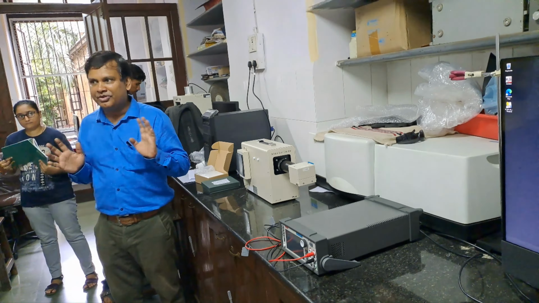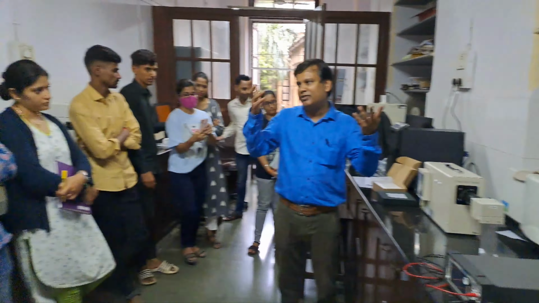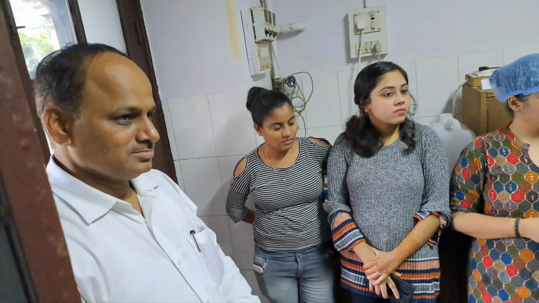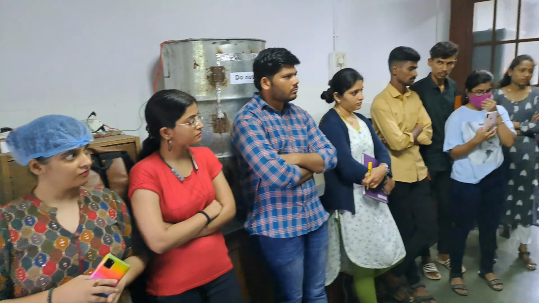For that you generally need light, which means we think of sunlight, particularly for solar cells, or for photocatalysis, where it is more important. So for that you need an artificial sun, and this is the artificial sun.